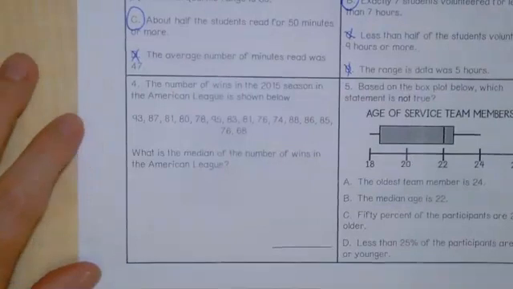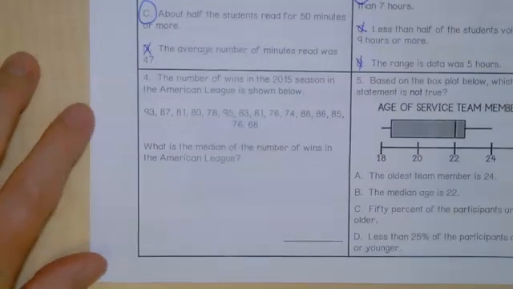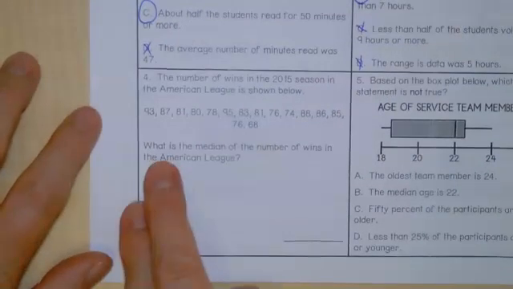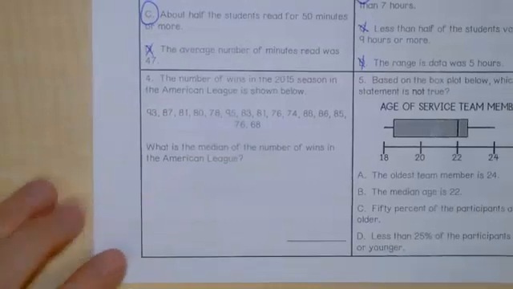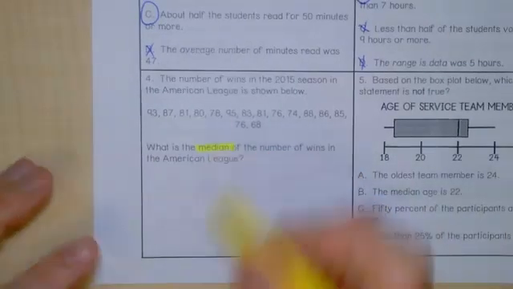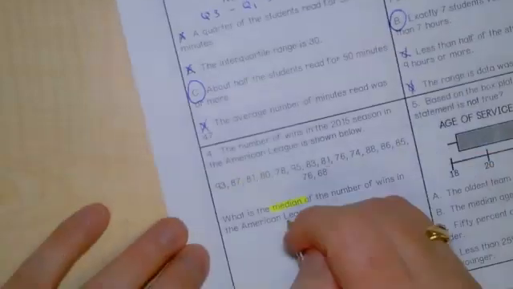All right, Liam, read number 4, please. The number of wins in the 2015 season in the American League is shown below. Go down here and read. What is the median of the number of wins in the American League? And what word do I want to highlight? Median. Median means to find the middle. Write the word middle.